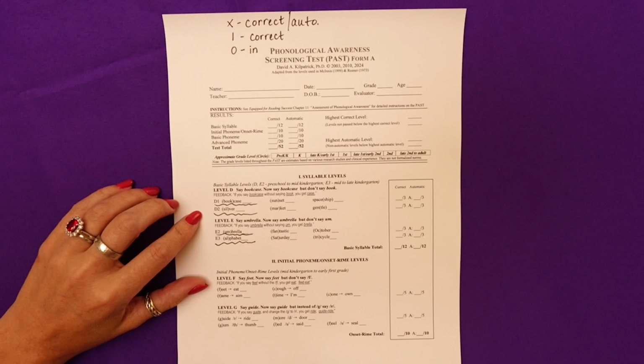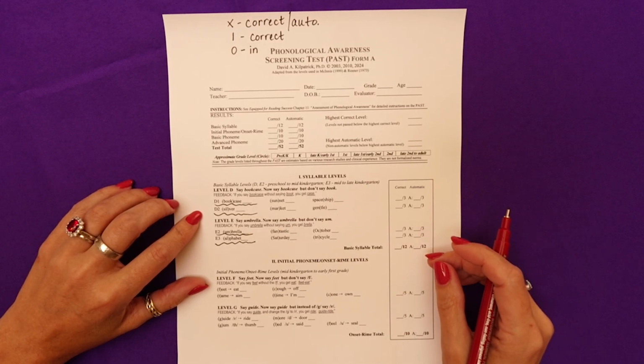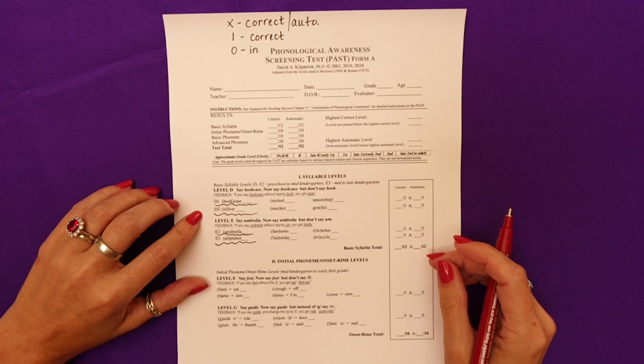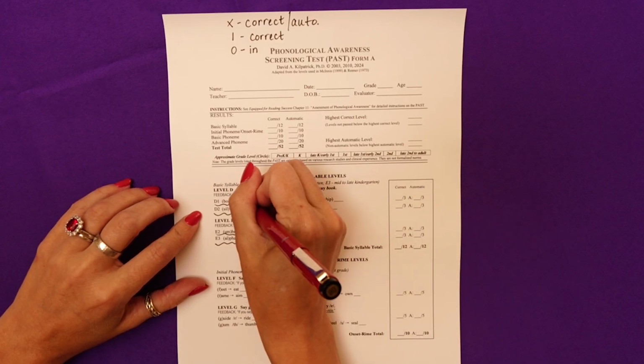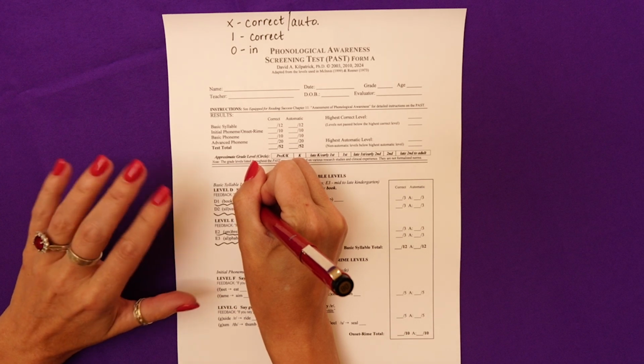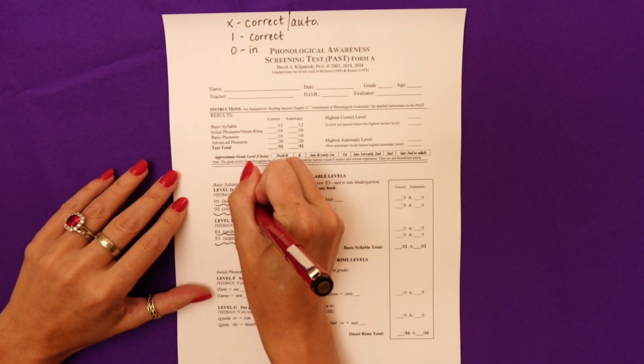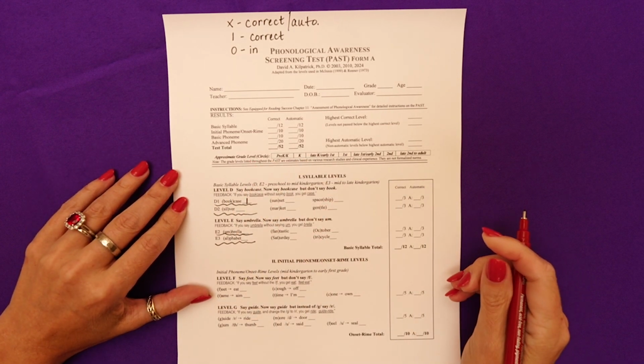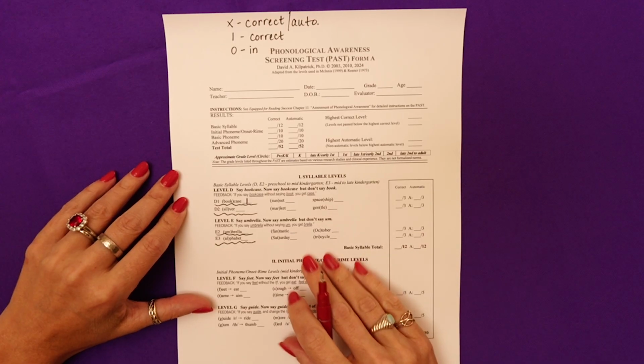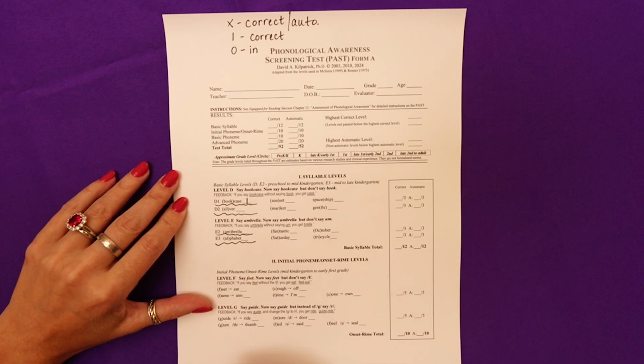So here we go. Say bookcase. Bookcase. Now say bookcase, but don't say book. Case. Okay, so that was a little bit borderline automatic. I'm going to give a 1 there as correct, but not automatic. So I'm going to do the rest of the line.